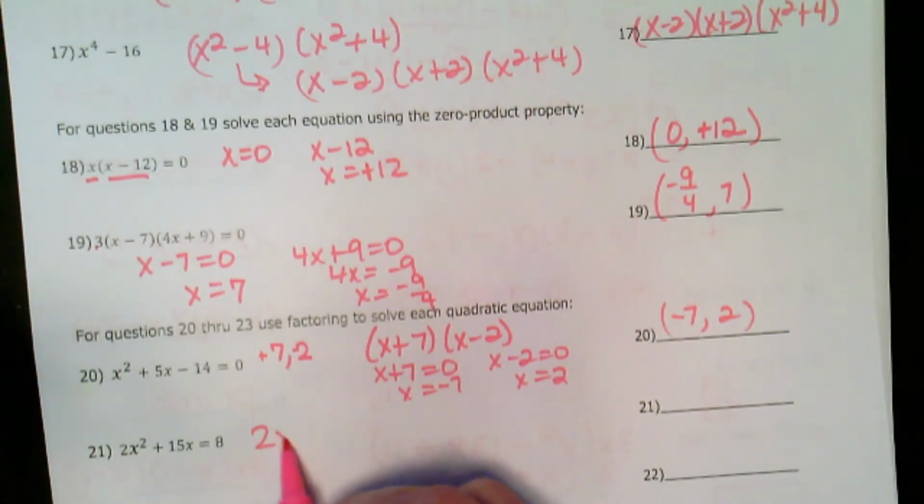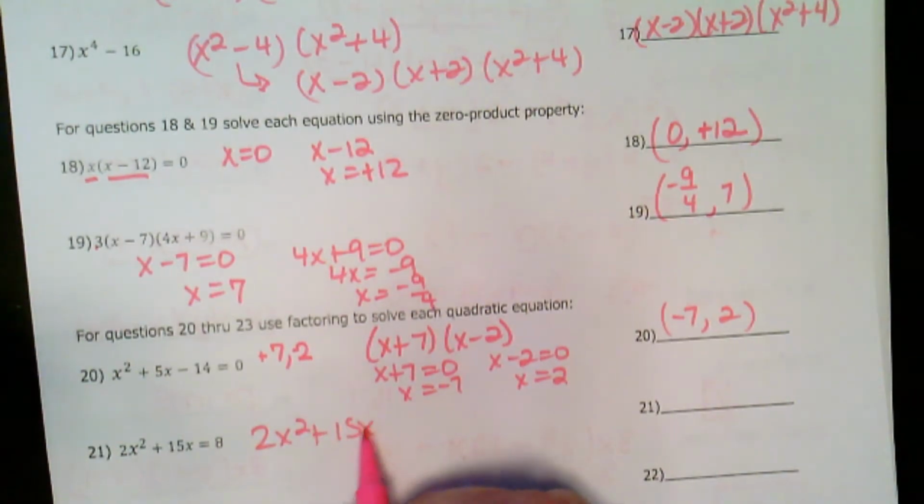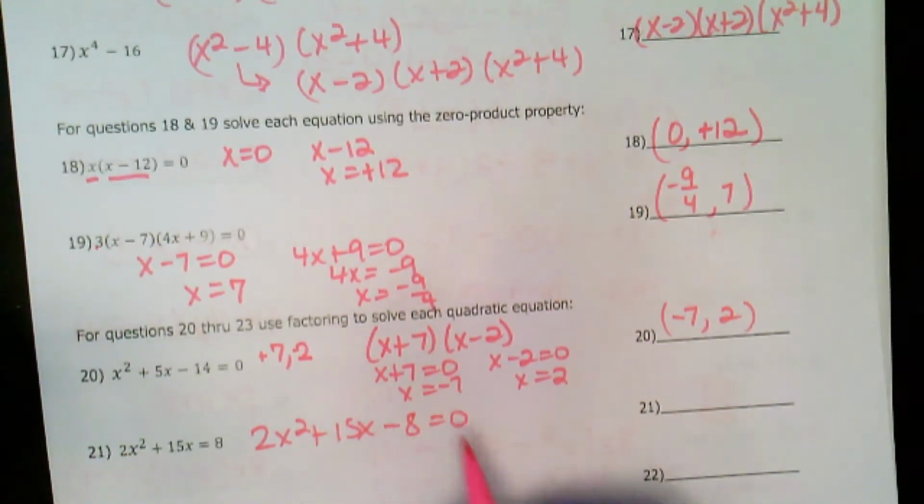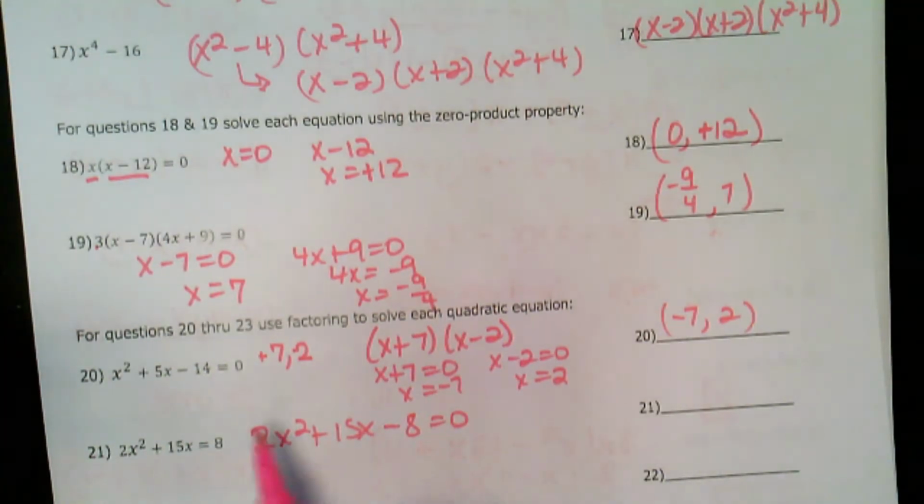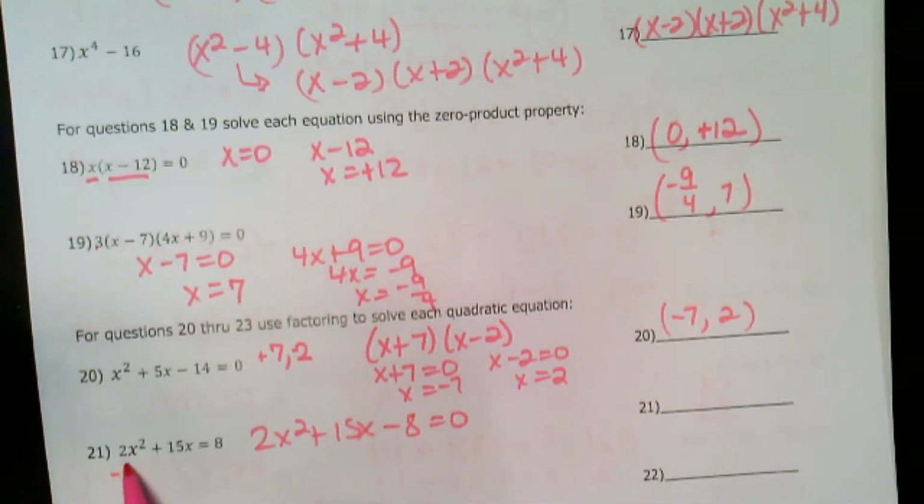This one we need to bring that 8 over and then factor. What multiplies together to give you negative 16 adds to give you 15, so it's somewhere with 15 and 1. So to be negative but positive in the, oops, sorry, 16 and 1. This would be a negative, this would be a positive.